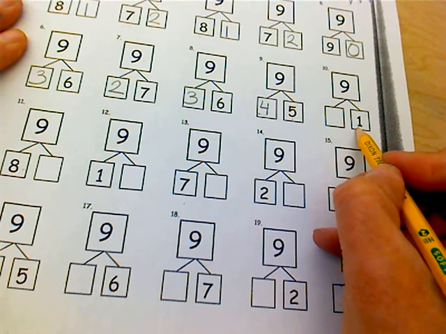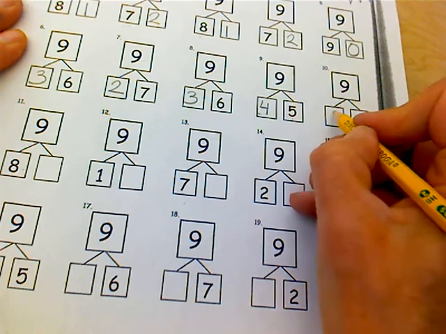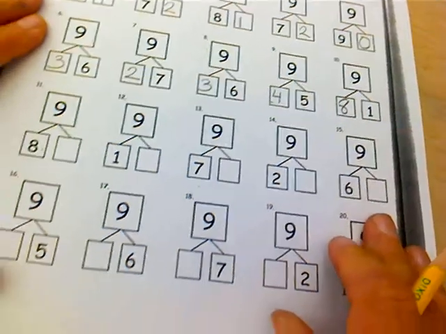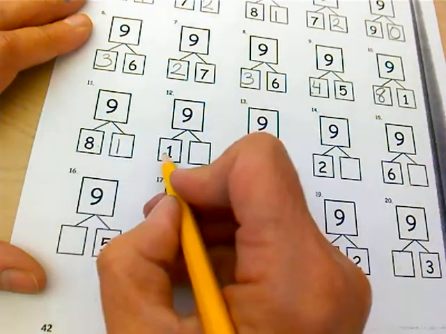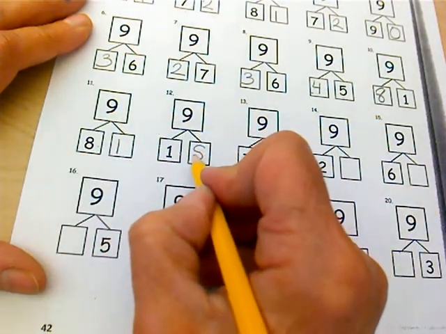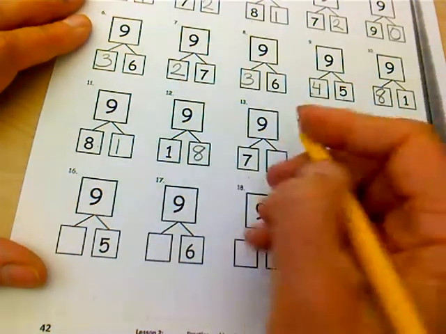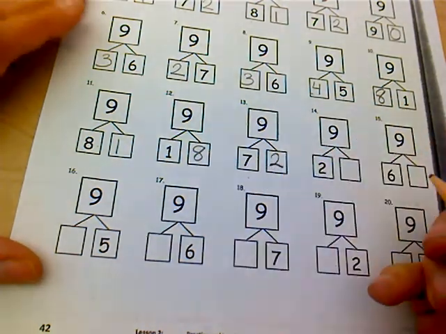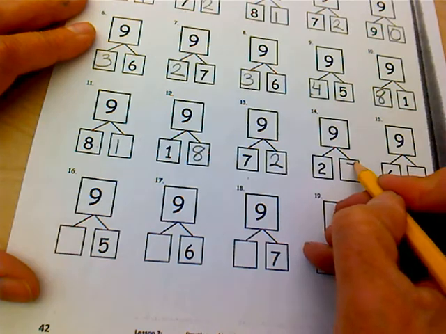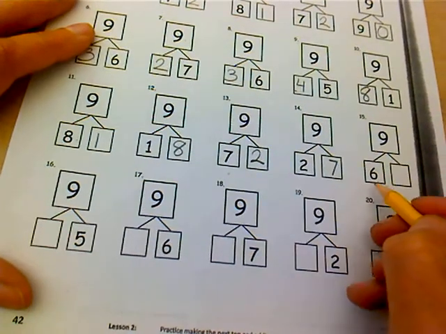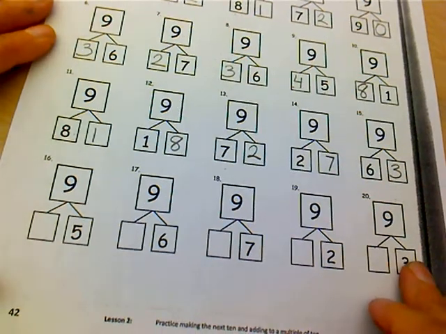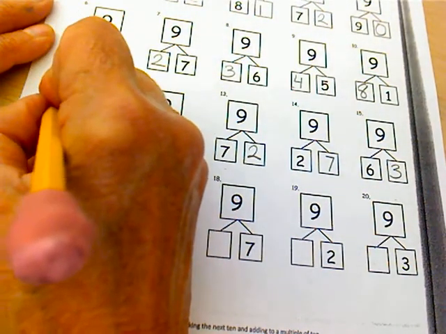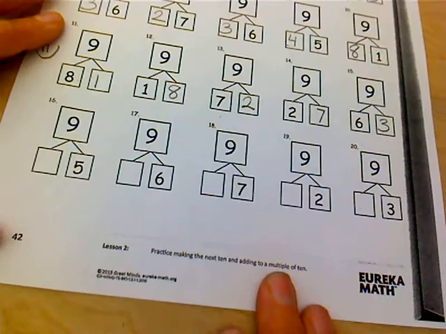What would I add to 1 to get me 9? Did you say 8? If you did, congratulations. 8 plus 1 more gives me 9. 1 plus 8 more would give me 9. 7 plus 2 more gives me 9. 2 plus 7 more gives me 9. 6 plus 3 more gives me 9. How did you do on that row? Should you give yourself a big smiley face, or do you need a little more practice?